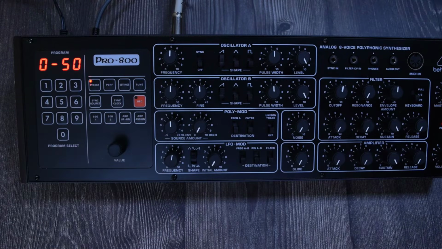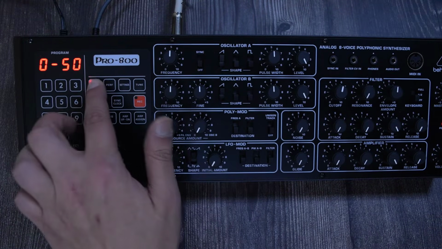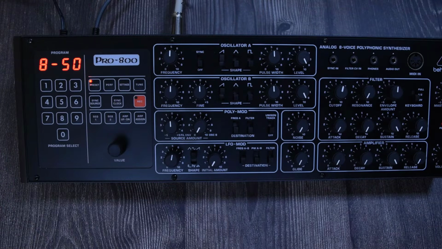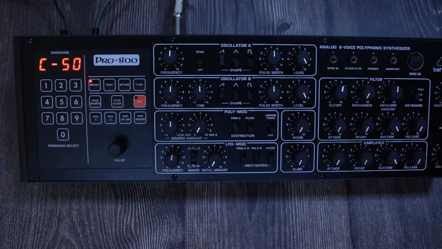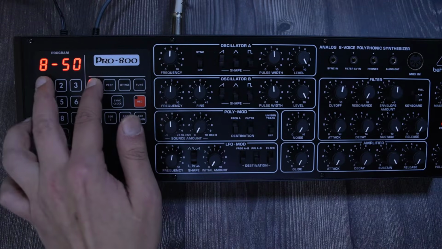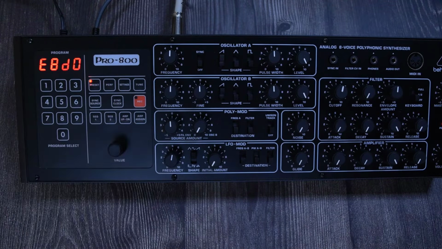And that's it. From factory, the banks B, C, and D are completely empty. So if I play something, it's going to give me the default patch. If I change to the number 3, it's going to sound pretty much the same. Now, only on bank A, you have 99, 100 presets that I guess are the default presets that you get on the original unit.